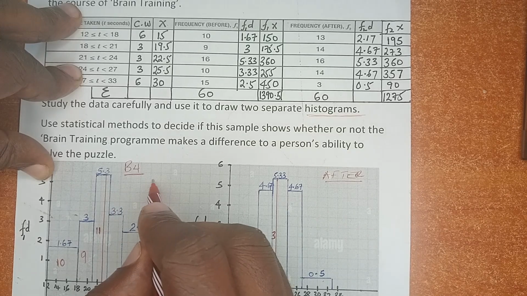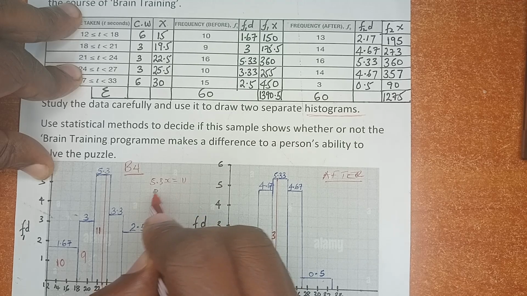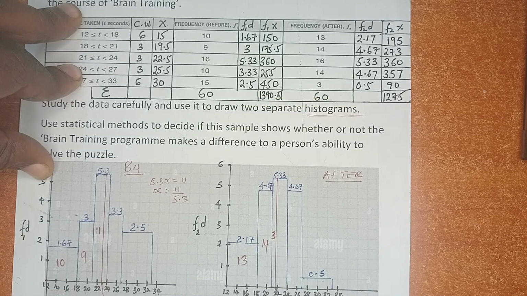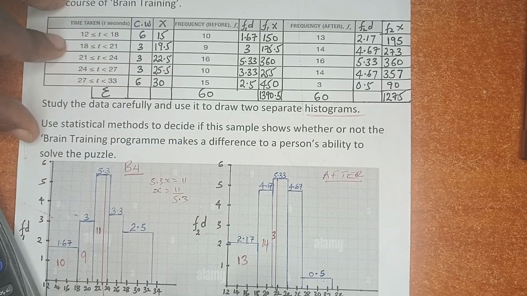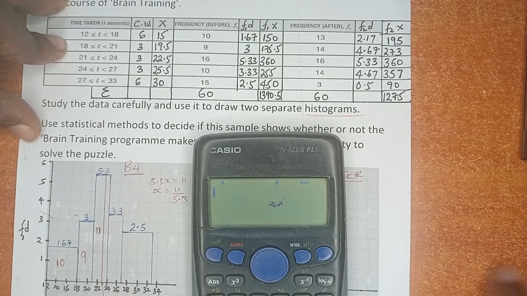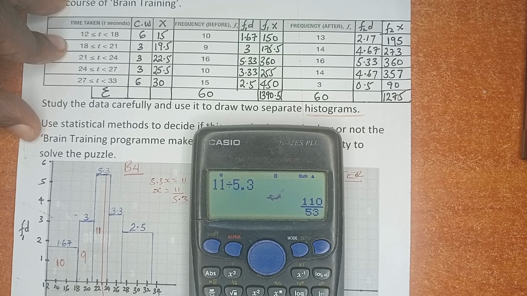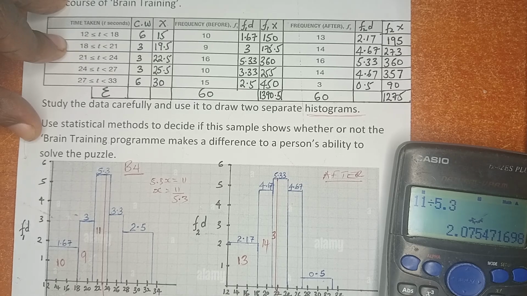In other words, 5.3x is 11, so x is 11 over 5.3. And 11 divided by 5.3 is 2.1.